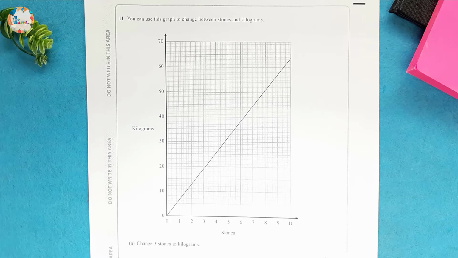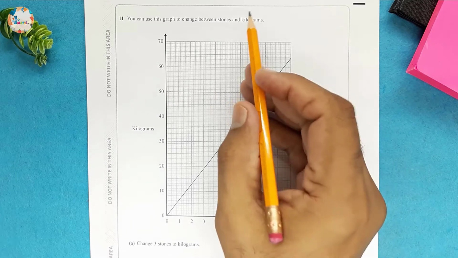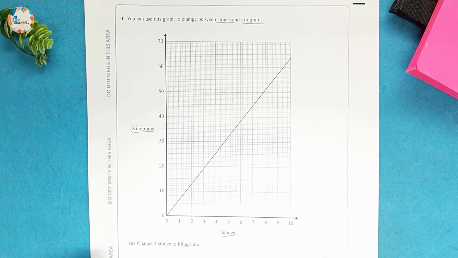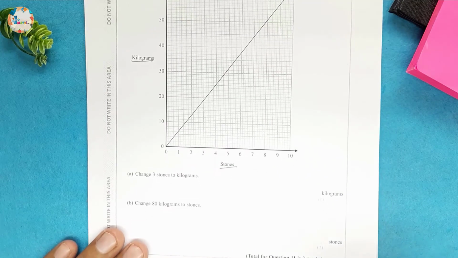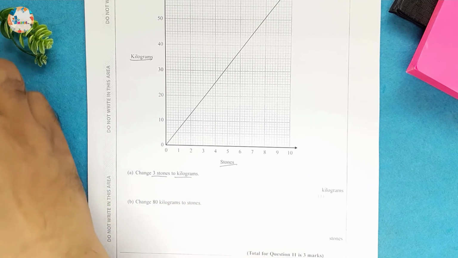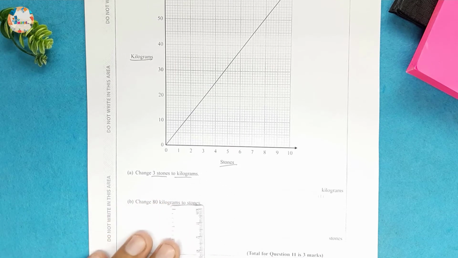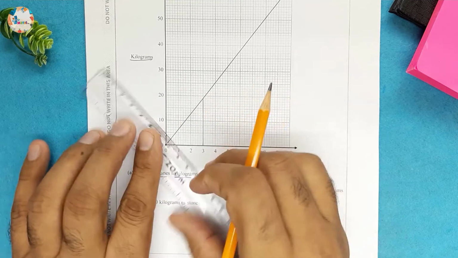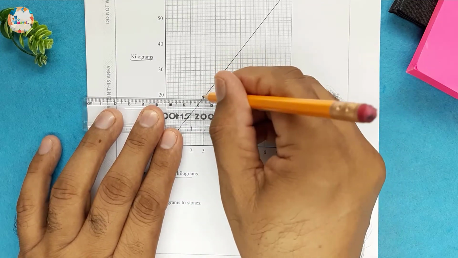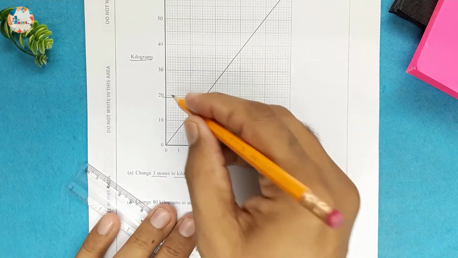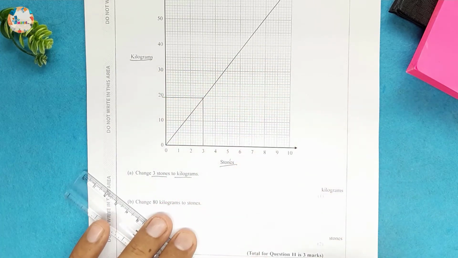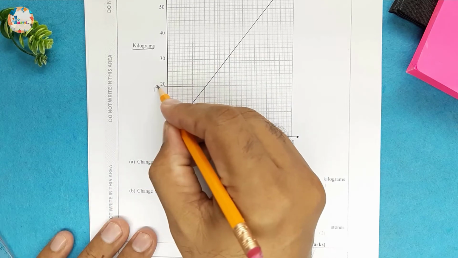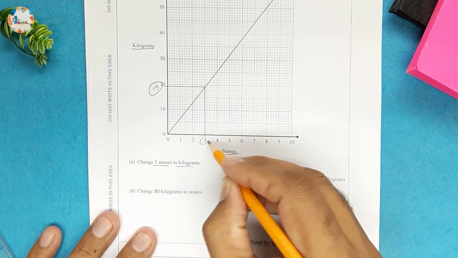Question number 11. You can use this graph to change between stones and kilos. This is kilograms and this is stones on this side, and they're saying change 3 stones to kilograms. So we will be using the reference. 3 stones will be over here, and the reference on this side will be over here, which is 19. So our answer will be 19 kilograms. This is the reference of 3 and 19.